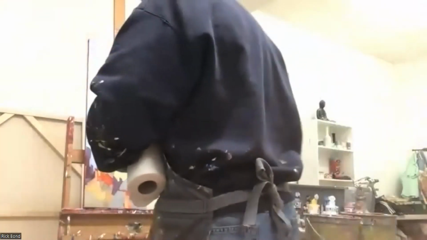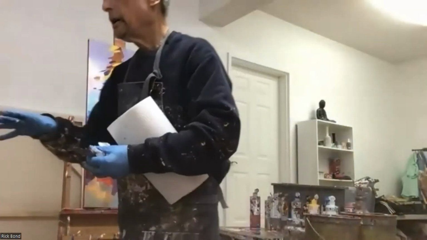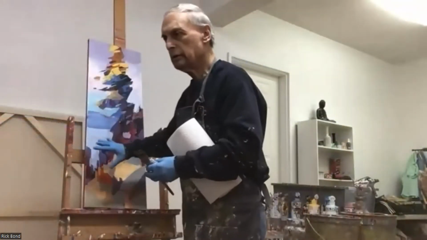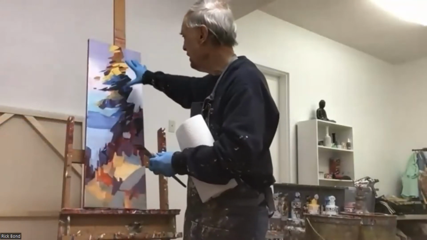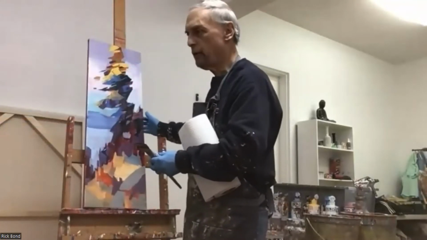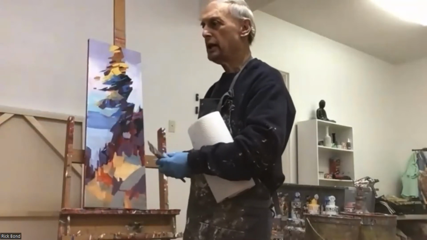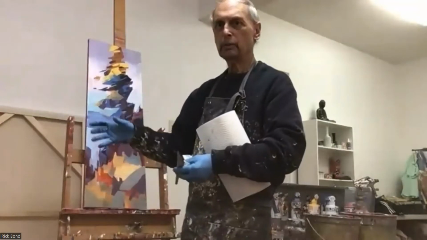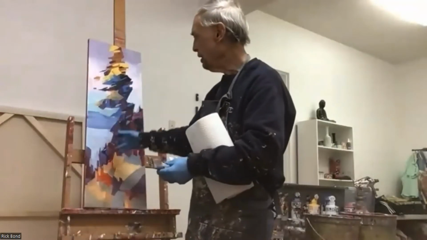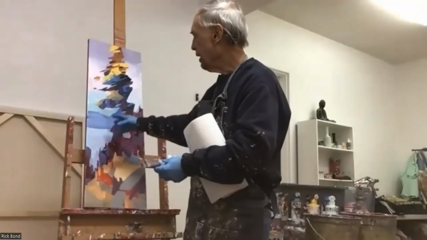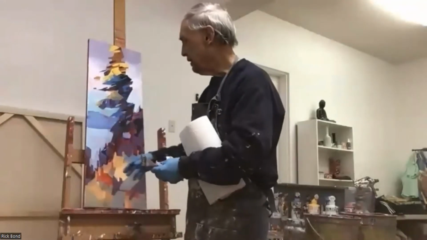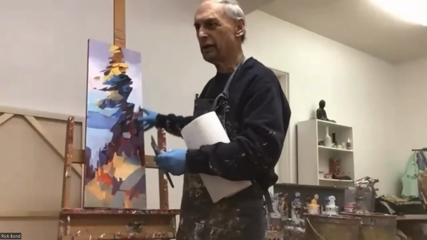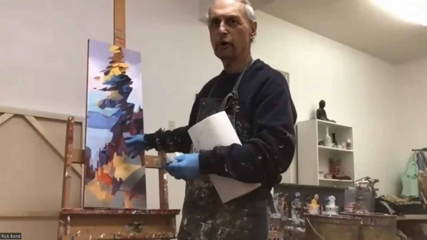I think what I'm going to do now is I've sort of got all the big shapes where I want them. So I think the next thing I'd like to do is go back and put in a bit of line work to provide a bit of definition in the painting, so it starts to take more of the form of a landscape.